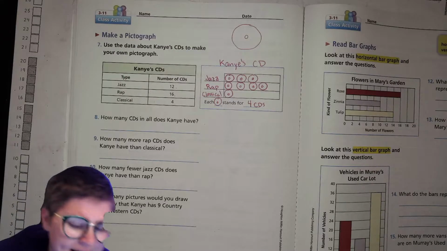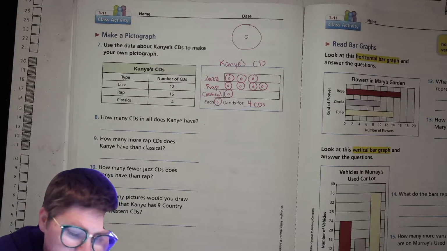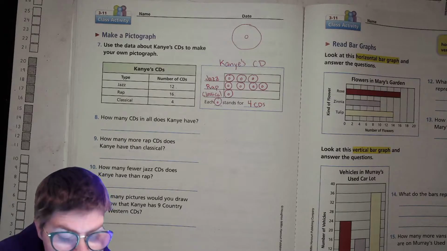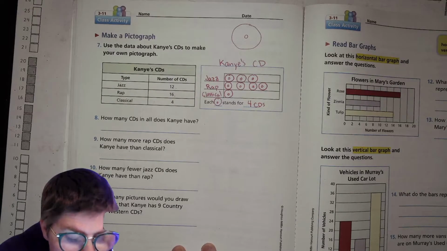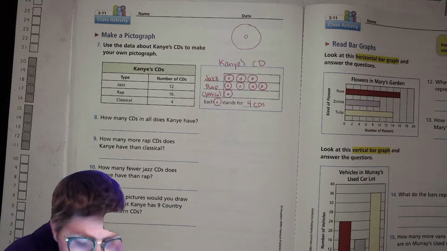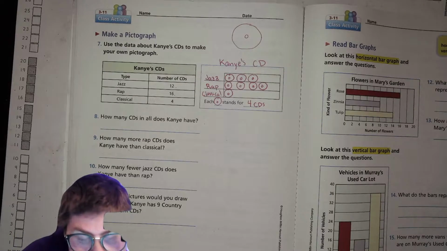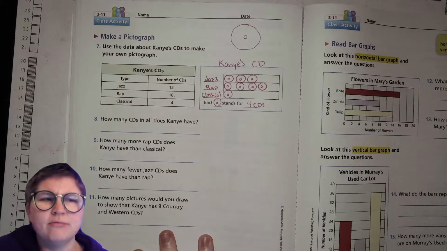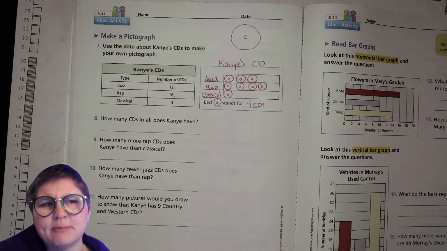How nice. How many CDs does he have in all? How many more rap CDs does Kanye have than classical? How many fewer jazz CDs does he have than rap? And how many pictures would you draw to show that he had 9 country and western CDs? I want you to try these on your own. Pause and try them, and then I'm going to go over them, okay?